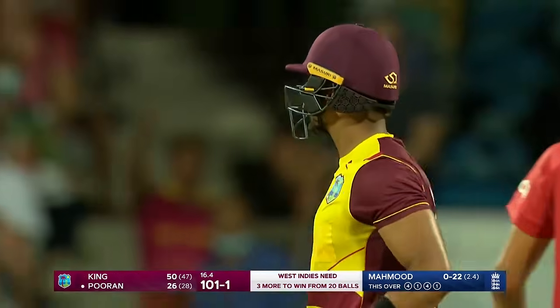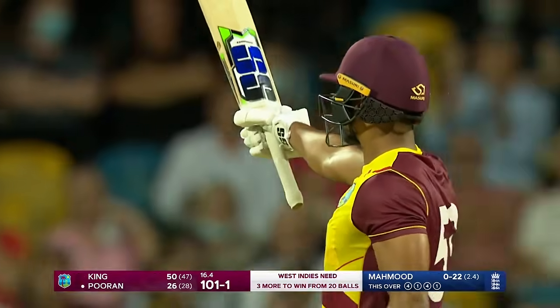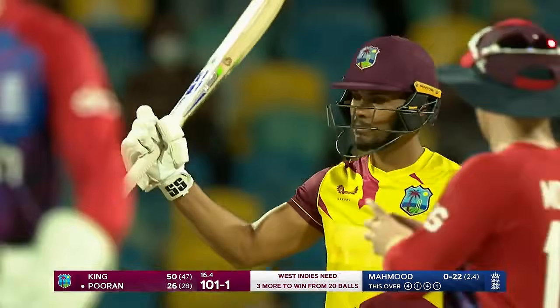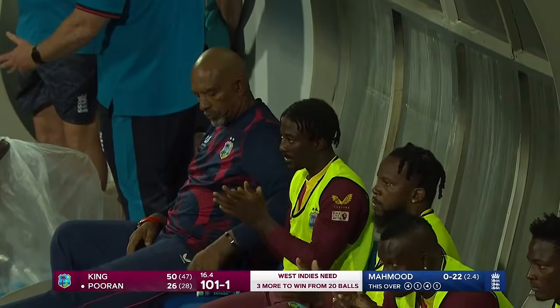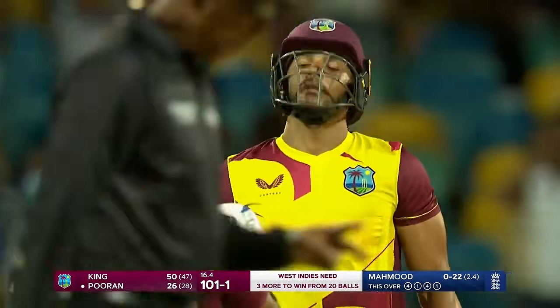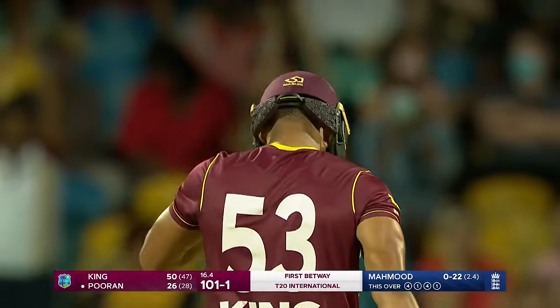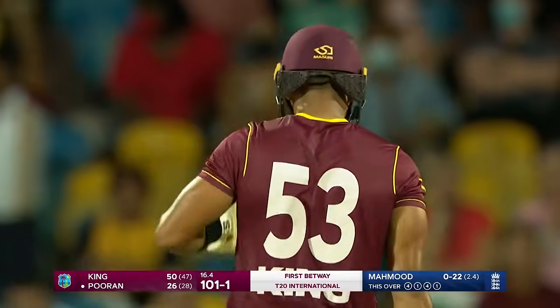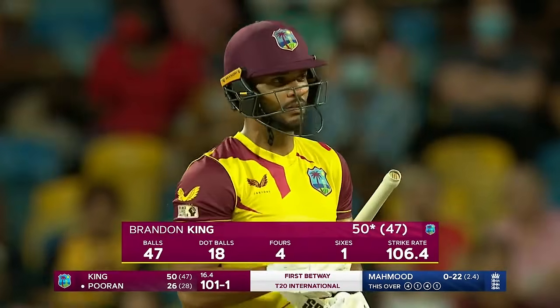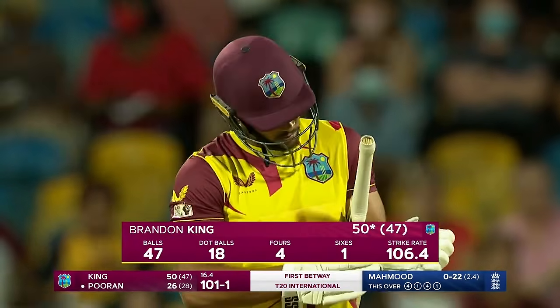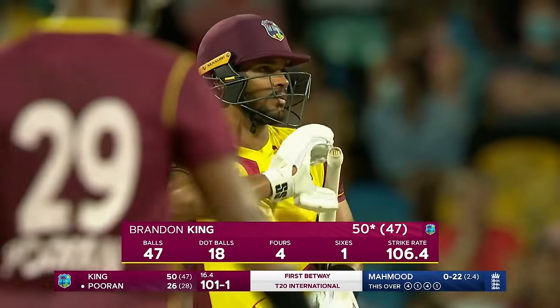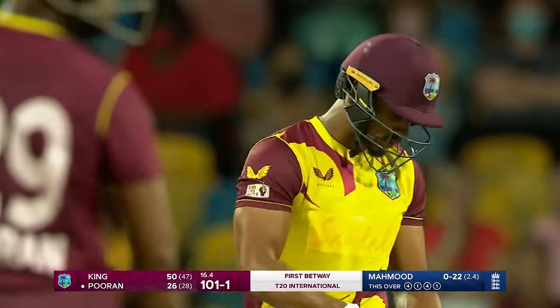In the circumstances, a well-composed knock, his second in T20 internationals. And responding well with the bat since coming back into the team last December. It seems the longer you spend on this surface, the easier it becomes to bat and time the ball. He's timed it beautifully. He's hit 4 4s and 1 6, 47 balls, and a beautiful 50 for Brandon King. In front of cricketing royalty, with Sir Garfield Sobers positioned up in the corporate box, Weekes Worrell Walcott stand.